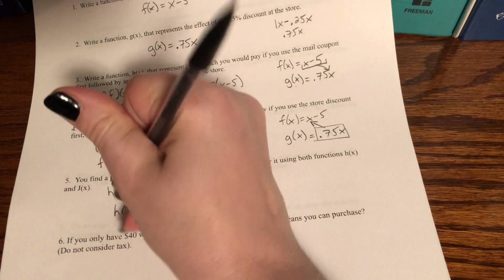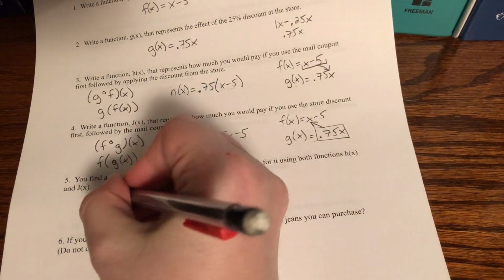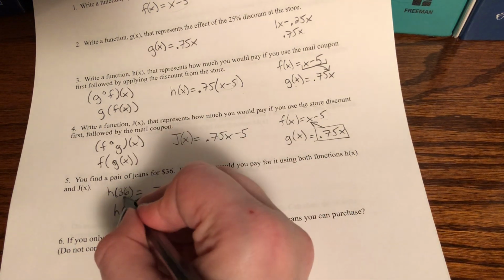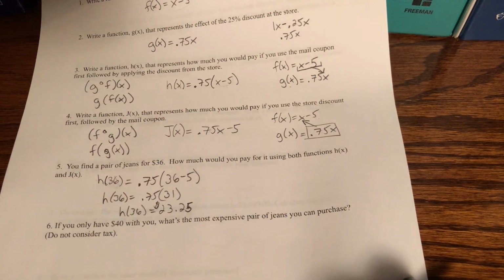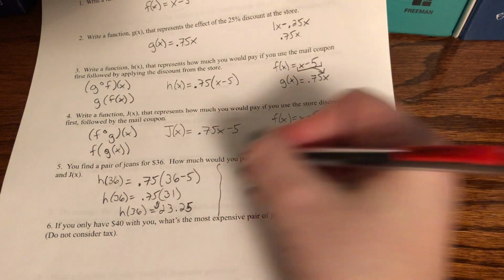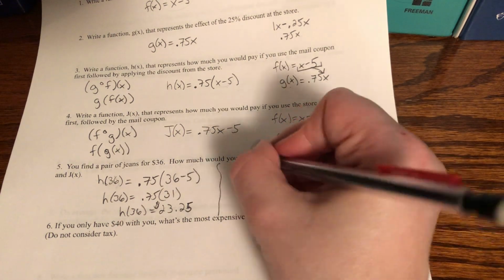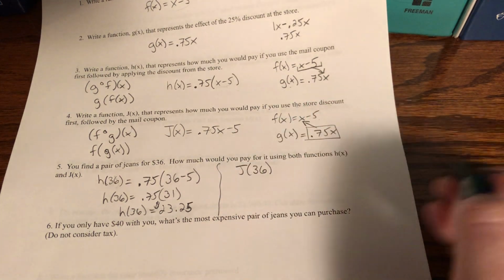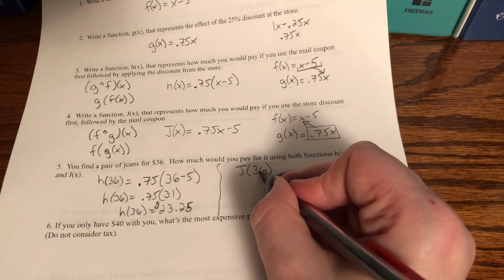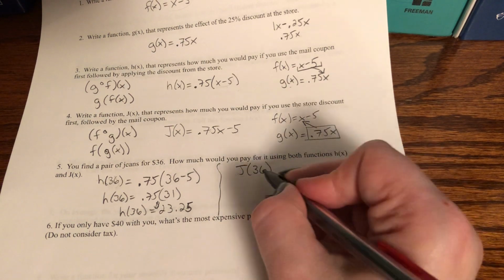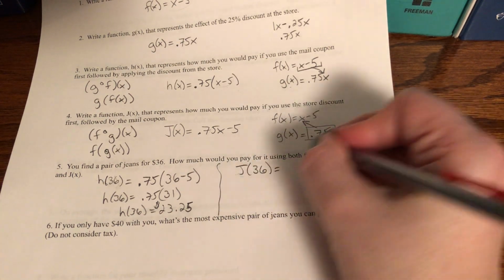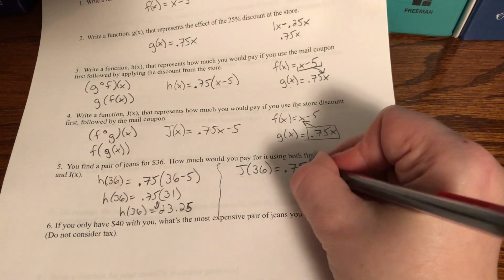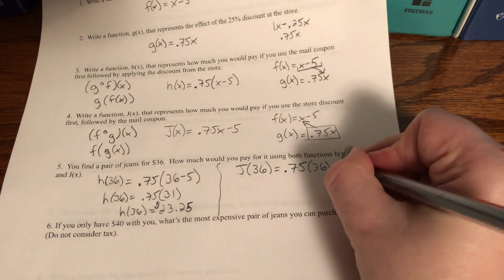Now up here, I'm going to fix my notation. Since I substituted the 36 into this equation up here, I really should have 36 replacing my x right here. All right, let's look at the other way of doing these discounts. So I have a pair of jeans that's $36, and I'm going to apply the j of x function to that $36, which means I'm going to take 25% off, so I'm only paying 75% of the 36, and then I'll subtract the 5.